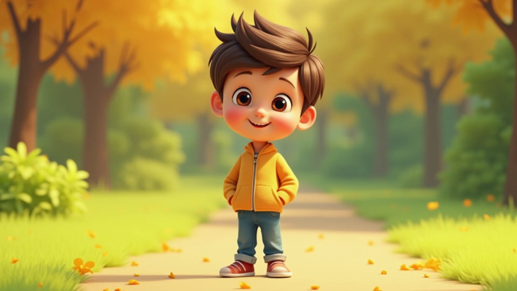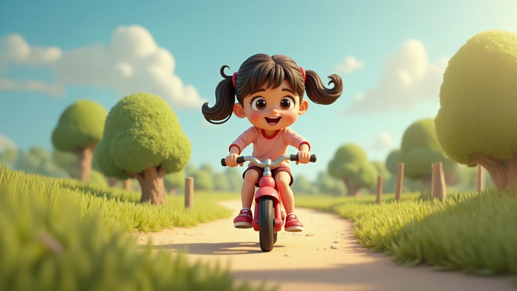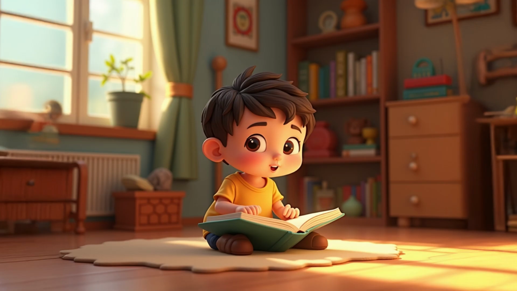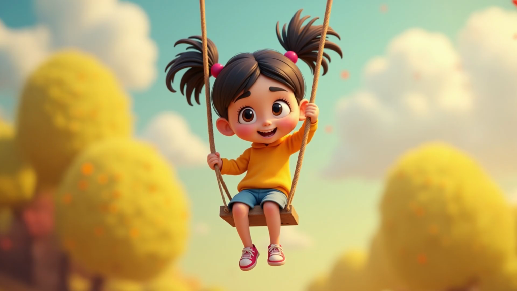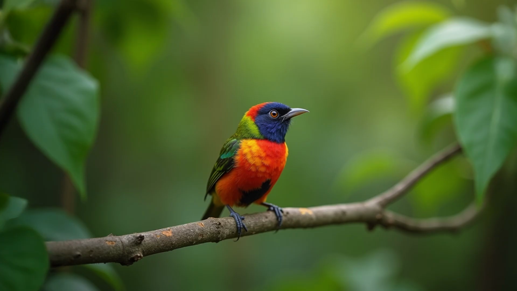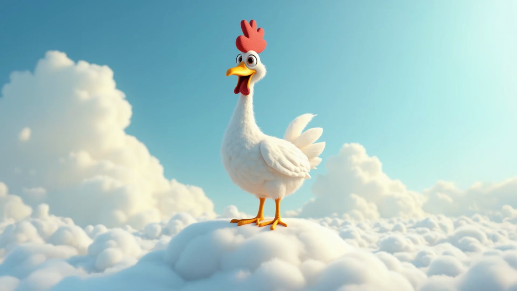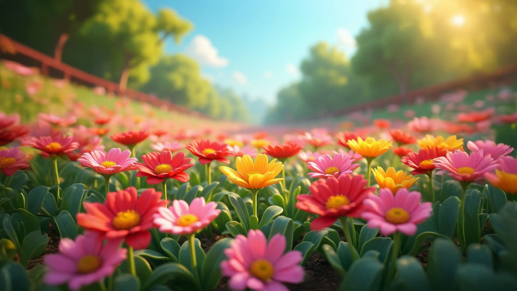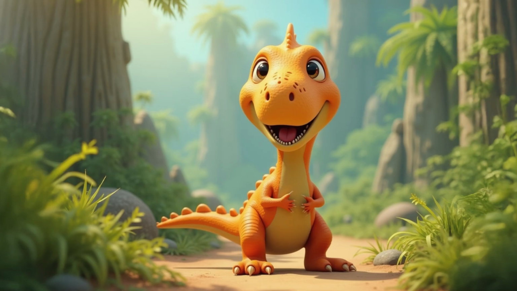Hey everyone, want to create some super cool images without the hassle of signing up? This website is super easy to use and totally free, but there's a catch: you can only generate 10 images per day. Don't worry though, I've got a little trick that lets me generate more than 10 images, and I'm gonna share it with you at the end of the video. Alright, let's dive in and start making some awesome images.